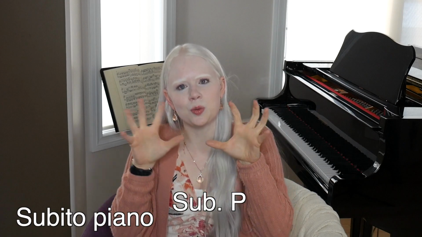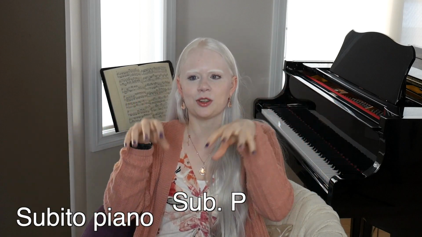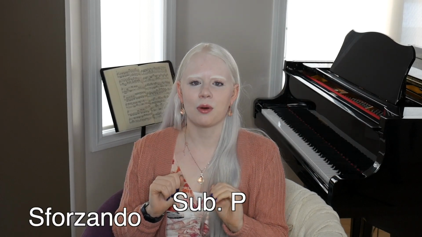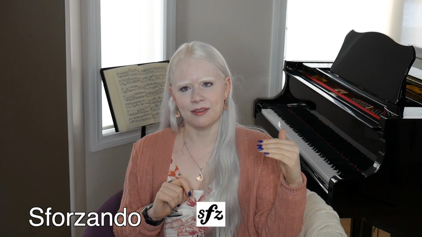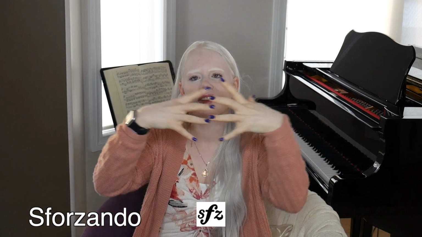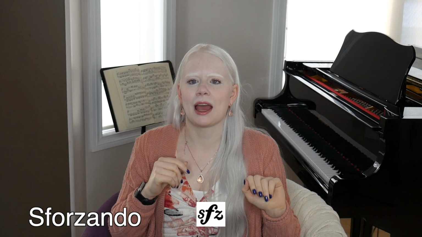There are two other types of dynamic markings, and those are subito piano, SP, suddenly piano. Subito means suddenly in Italian. Subito piano, which means suddenly get quiet, and sforzando, which has a couple of variations in terms of what they use as a symbol. SFZ, FZ, SZ, those all mean the same thing. They want you to suddenly get loud or very strongly accent the note from whatever dynamic level you were at before. That should just about cover dynamics.